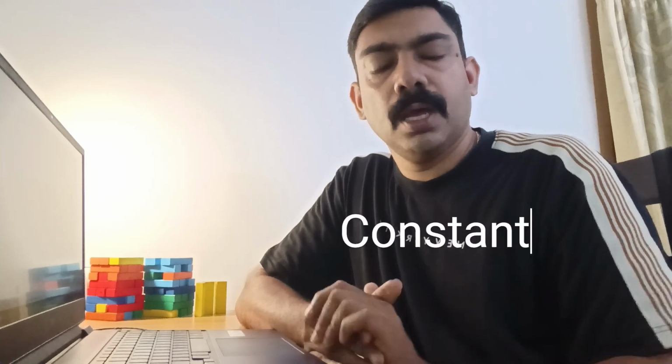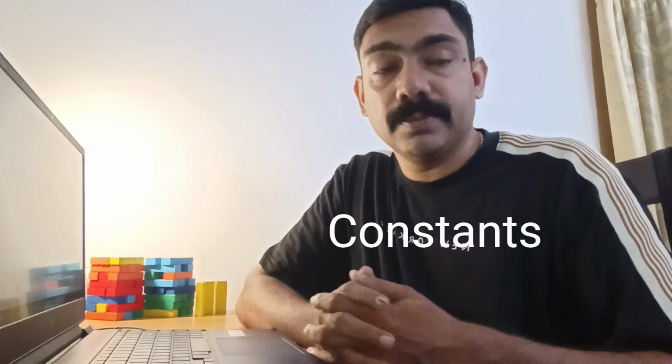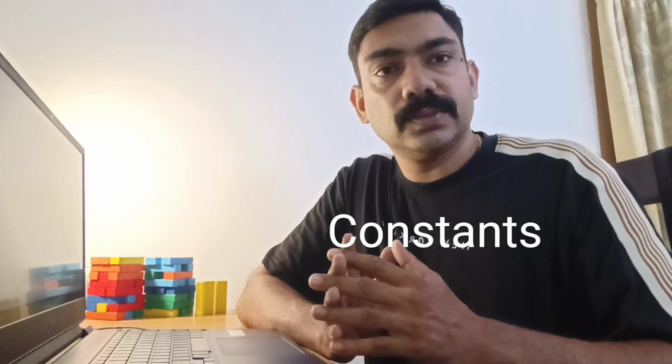The third type of token is constants. Constants, as the name specifies, are fixed values that don't change. That can be a number or a character, for example, 10, A, B. These are constant values. The next is operators.